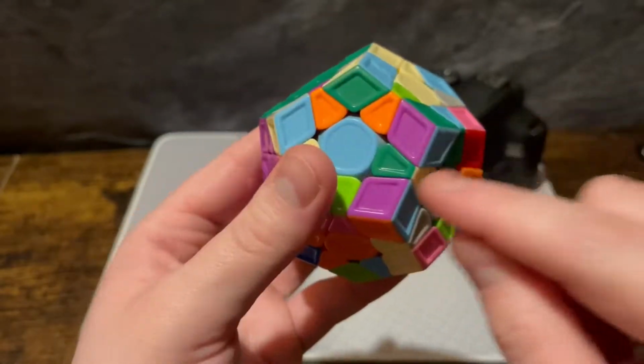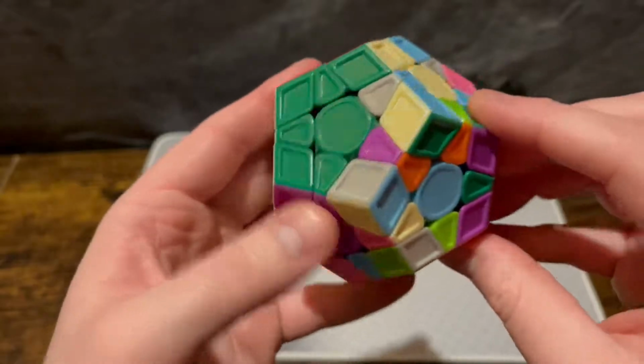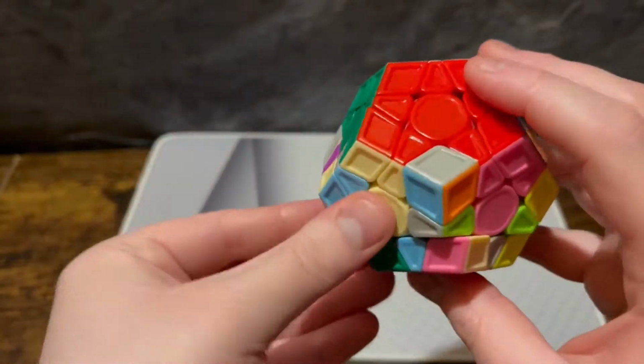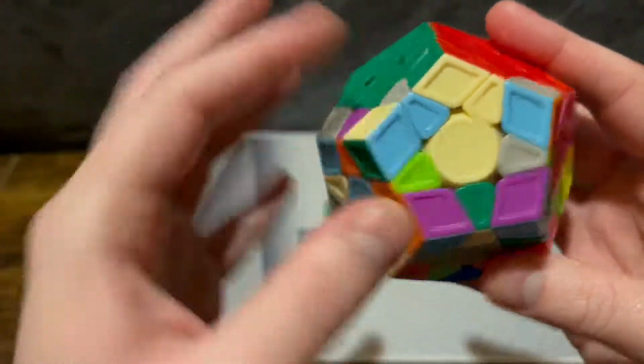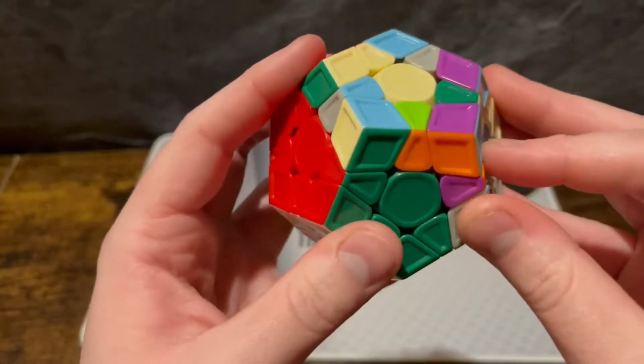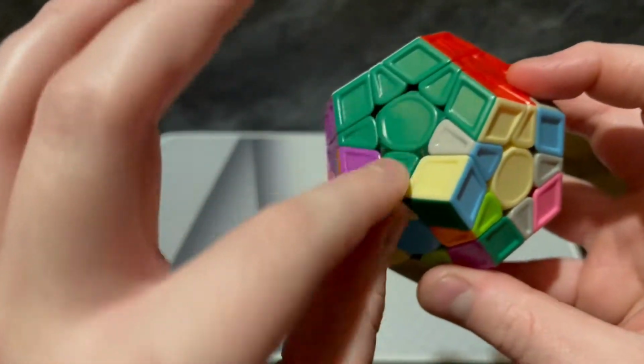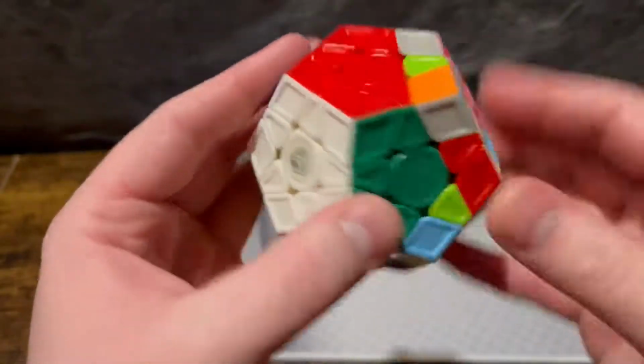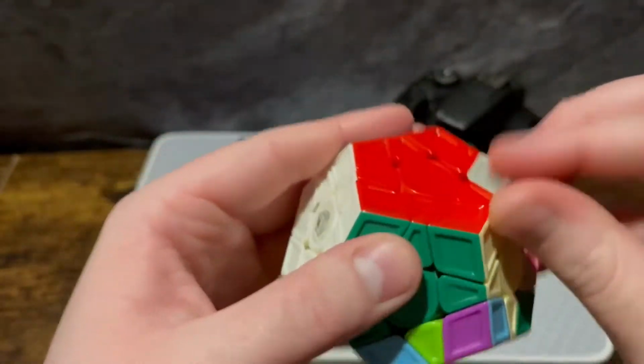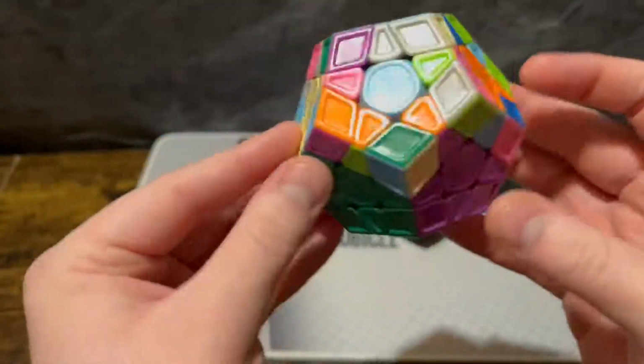Then I got this here. Since it won't match up with the cream color, I can actually move it down to the green, and I can do the right algorithm for it. That's the next kite built.